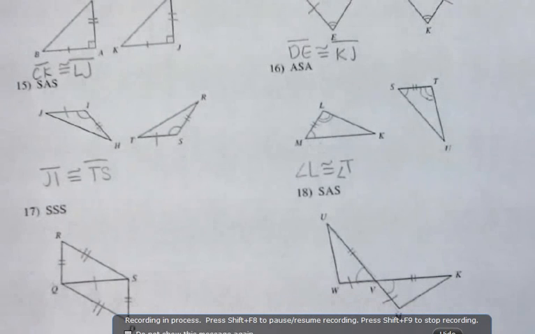And then you're going to write whatever other theorems you're going to have to use in order to show that the corresponding parts of my triangles are congruent. And then finally you're going to say what triangle congruence theorem you're going to use. And then you have to say that you know whatever other corresponding part of your triangle is congruent because they have congruent corresponding sides.